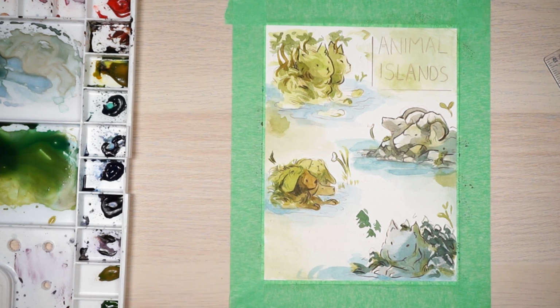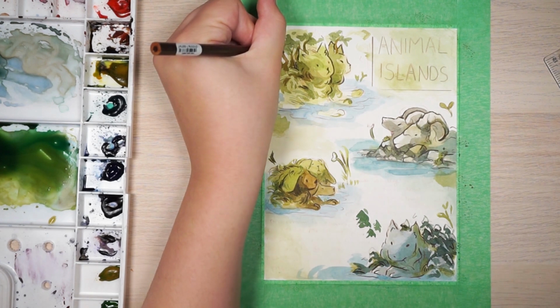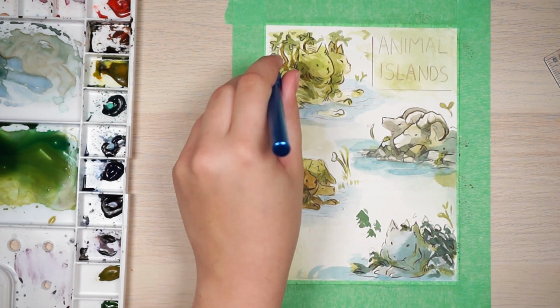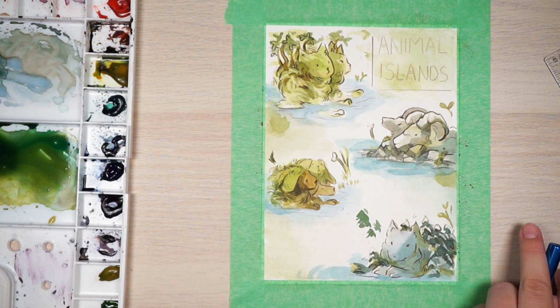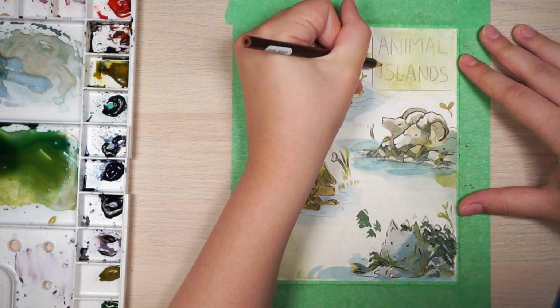I think I need to not be so heavy-handed with this, go a bit lighter. So the paws of this cat are kind of like in and out of the water, which I think is interesting. And I'm also going to do the font with this pencil.